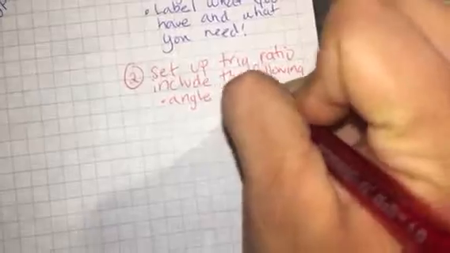Angle, so you're going to replace the angle with what you had, theta. So theta is your angle. And then with what you had and what you need. Okay, so here's what I mean.